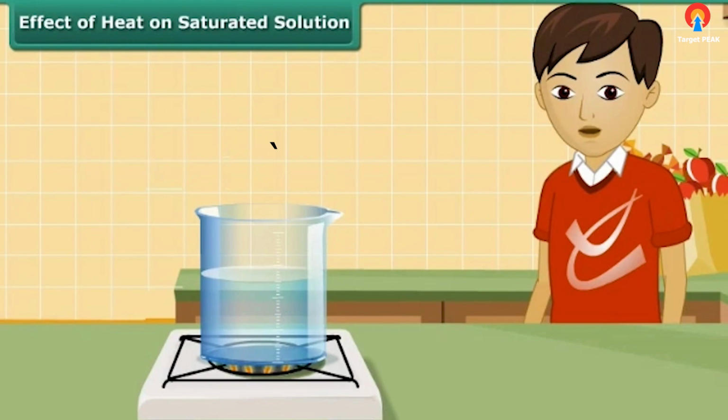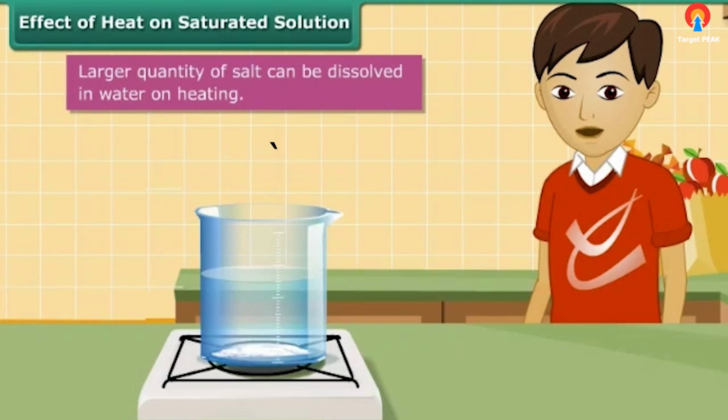Let this hot solution cool. Does the salt reappear to settle at the bottom of the beaker again? Yes, it does. Students, this activity shows that you can dissolve a large quantity of salt in water by heating.